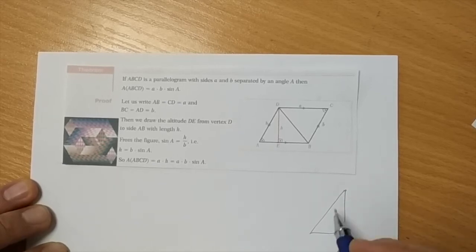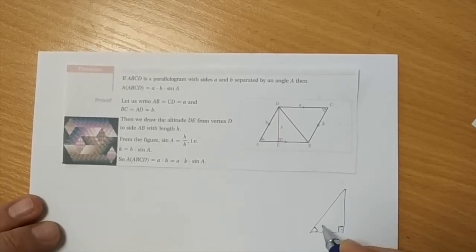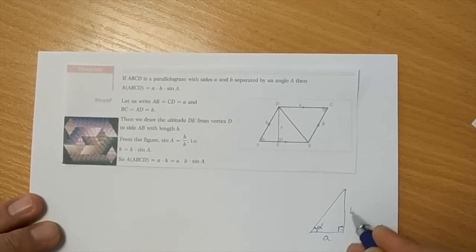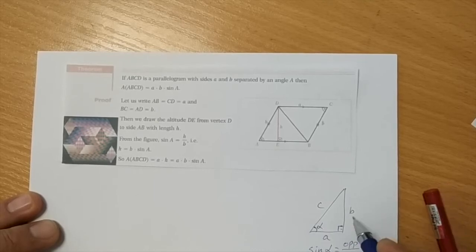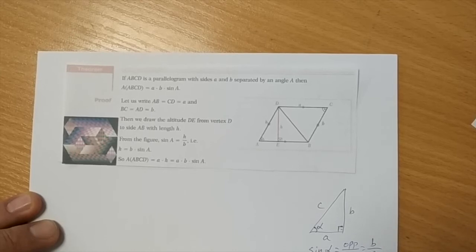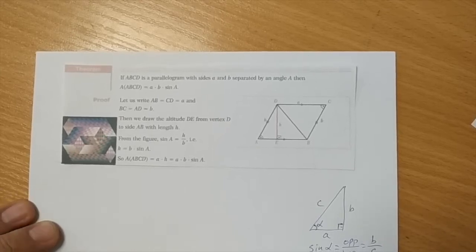Let's say this is angle alpha, and the sides are a, b, c. What was sine alpha? Sine alpha was opposite divided by hypotenuse. Opposite of alpha is b, hypotenuse is c. So this is sine alpha.